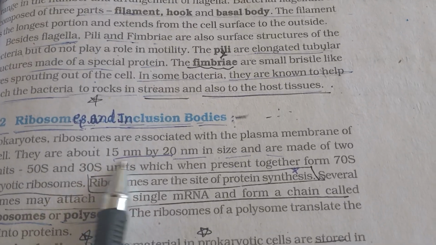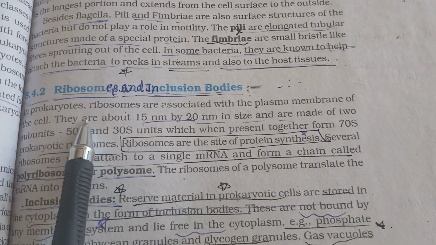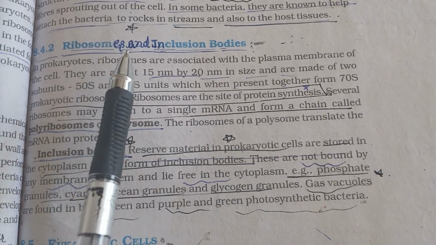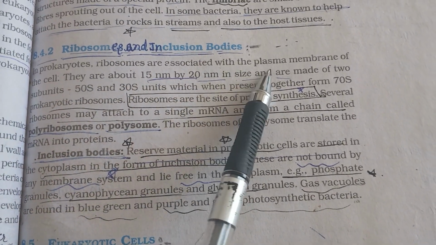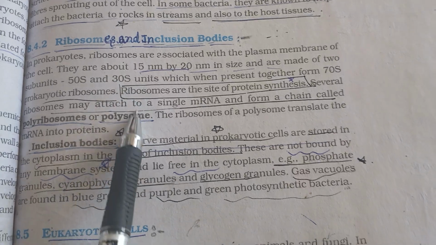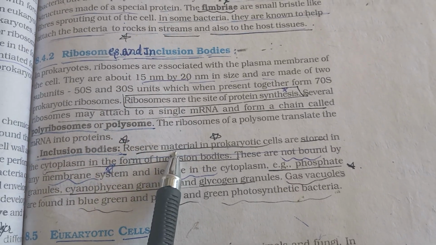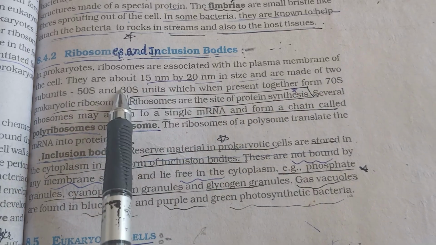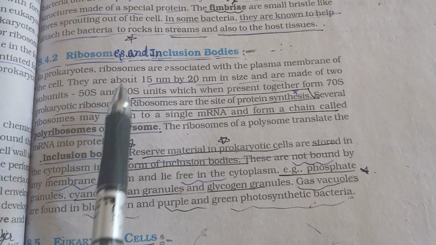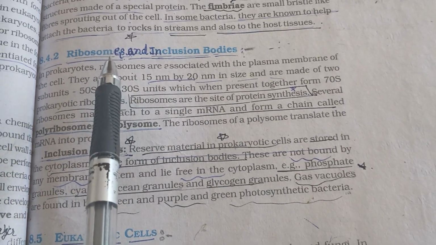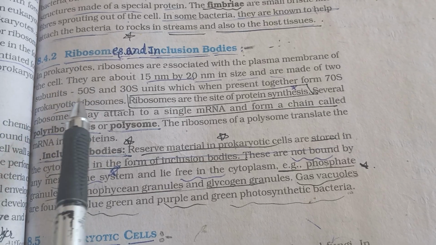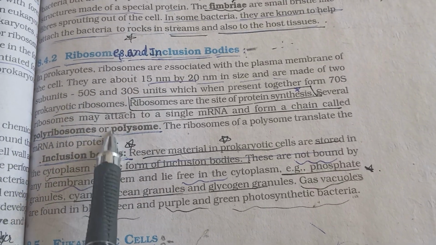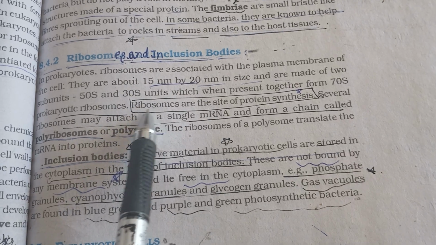So we have studied this about prokaryotic cells, and now the ribosomes and inclusion bodies. In prokaryotes, ribosomes are associated with the plasma membrane of the cell, and they are about 15 nanometers by 20 nanometers in size, and are made up of two subunits, the 50S subunit and the 30S subunit. These together form the 70S prokaryotic ribosome. In eukaryotes, this is different.